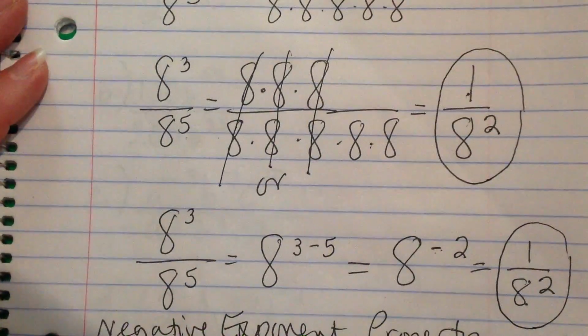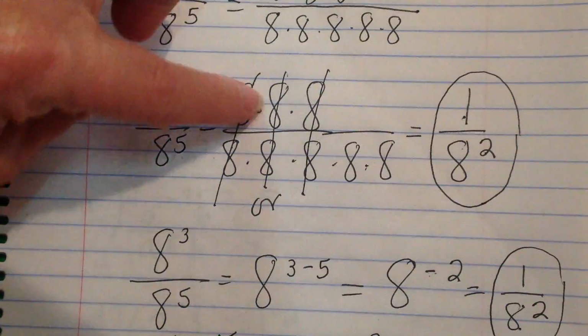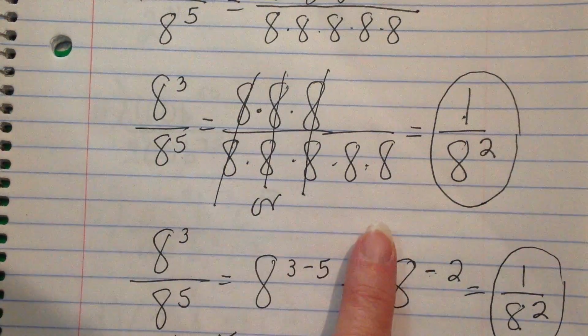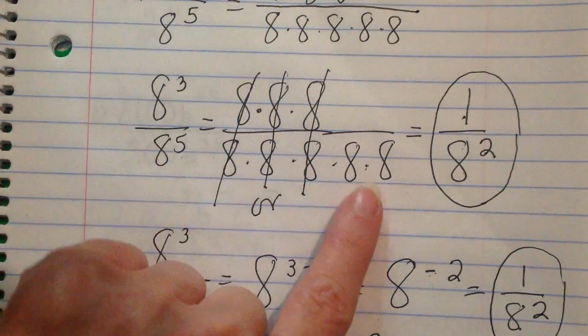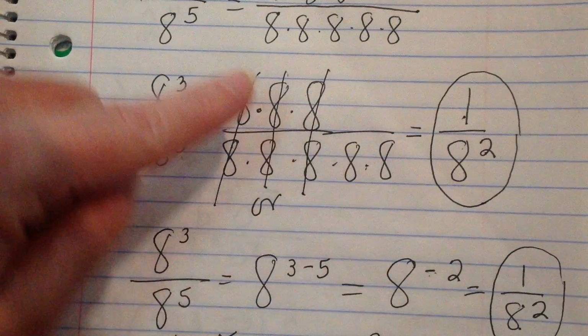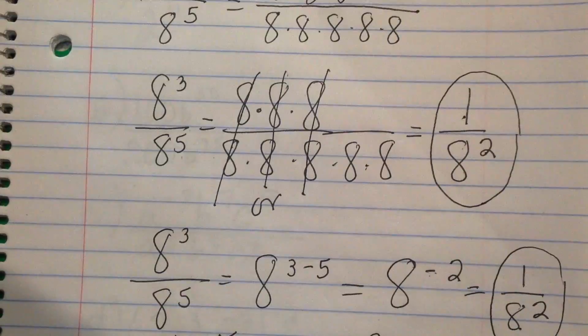So with this problem, I've worked it 2 different ways. The first way, I expanded it out, x times x times x on top and x to the fifth in the denominator. And then I crossed out, and you see that it left me 2 in the denominator. Everything left the numerator, so therefore I had to put 1 divided by x squared.